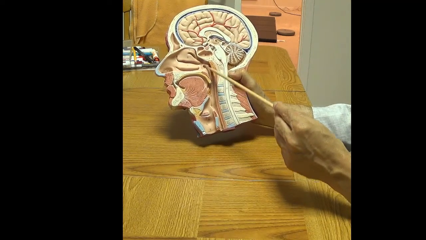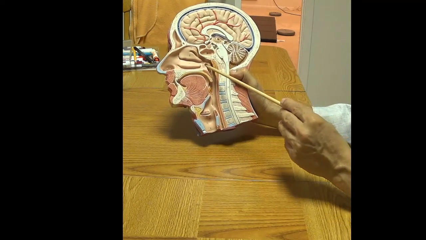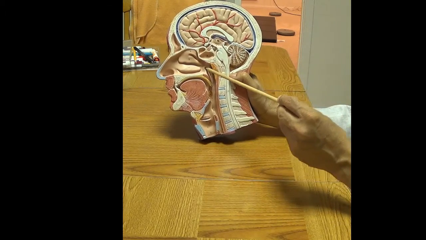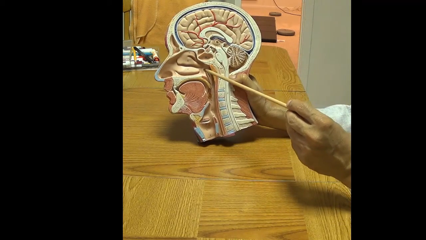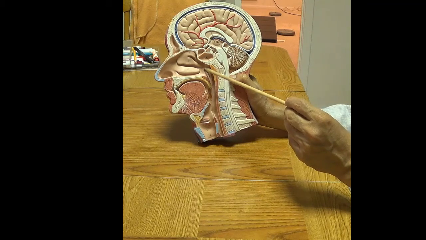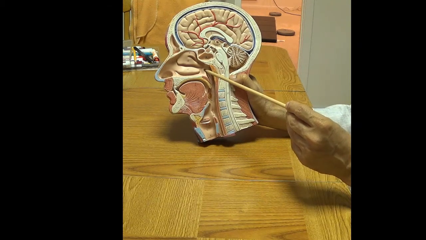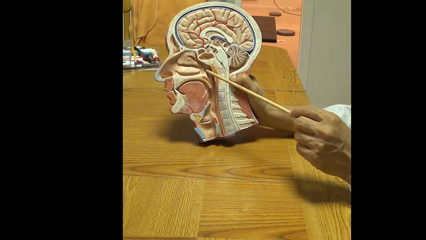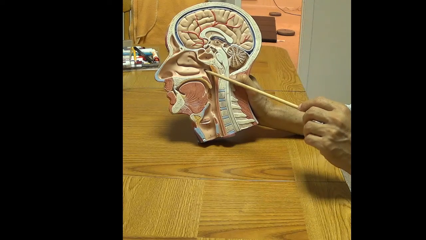So this is the nasopharynx, and this opening is for the auditory tube. So one end of the auditory tube is in the nasopharynx. So this is the opening of the auditory tube. The other end goes to the middle ear.